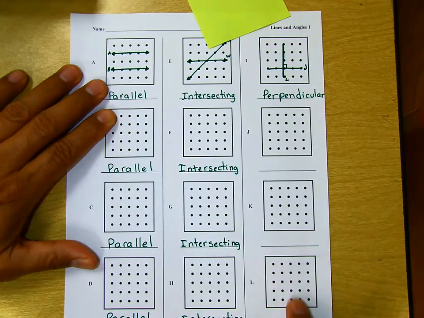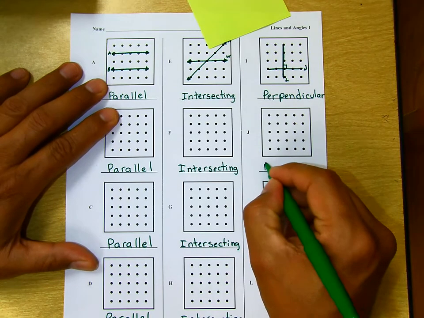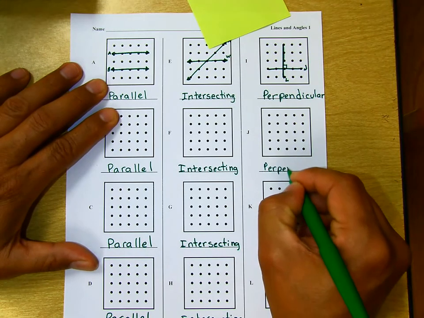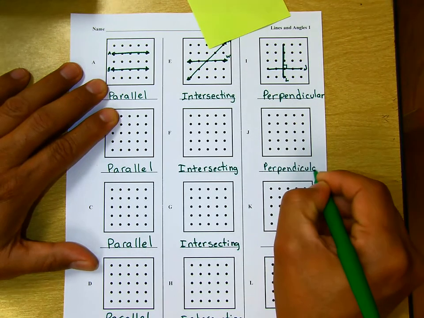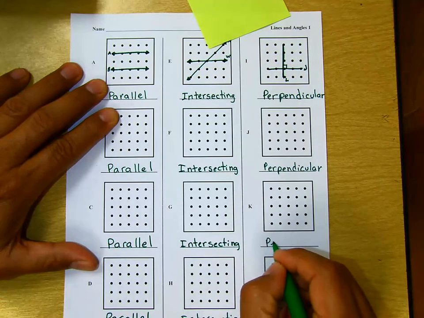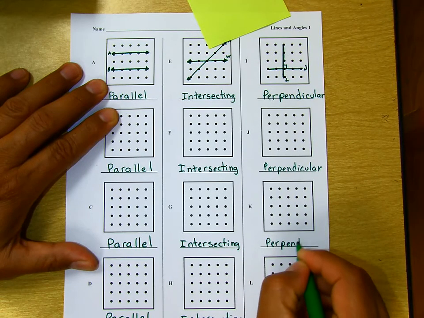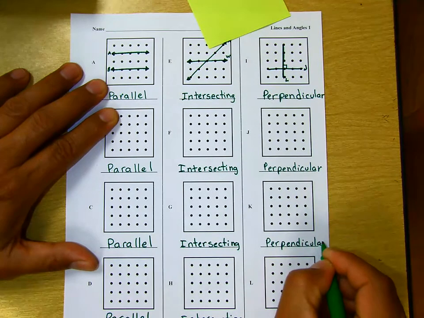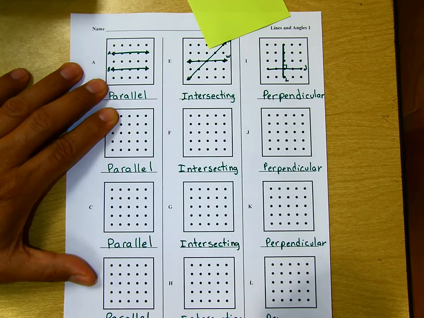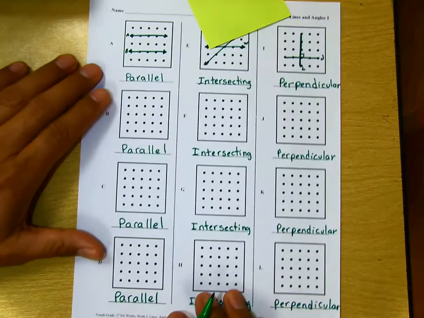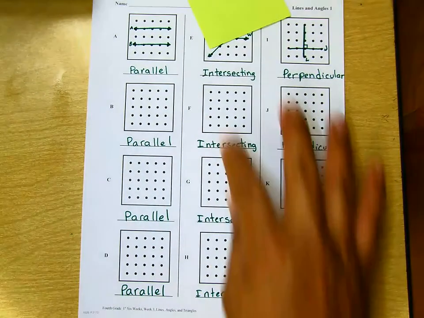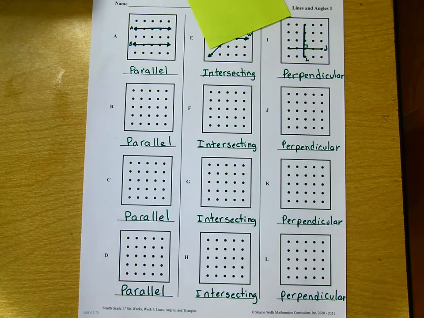And on this, it'll be all perpendicular lines. And that's it. Once you finish your lines, we're done.